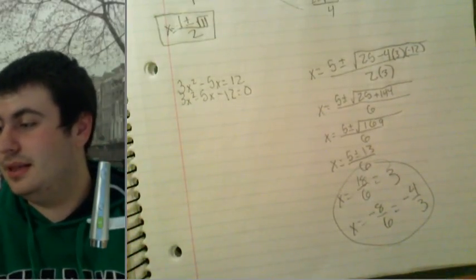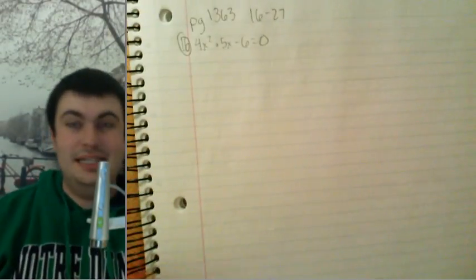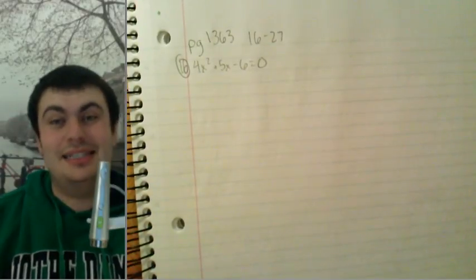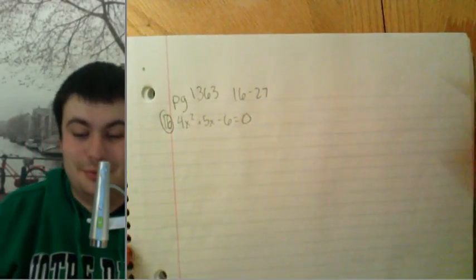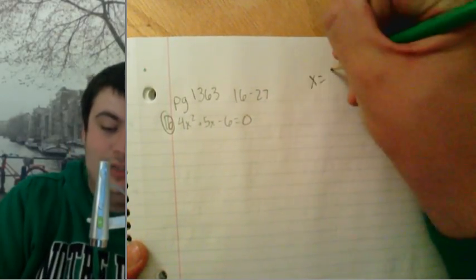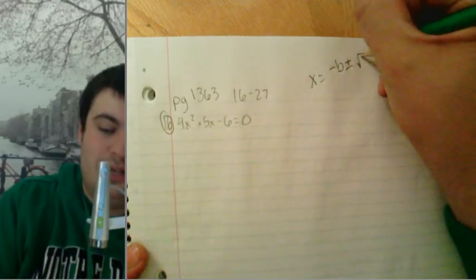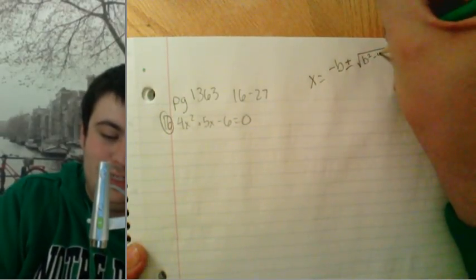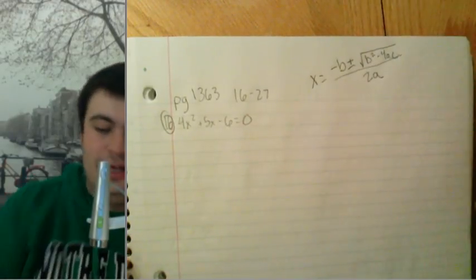So let us continue on to our practice, which is on page 1363, numbers 16 through 27. And remember, using the quadratic formula, which one more time is x equals the opposite of b plus or minus the square root of b squared minus 4ac all over 2a.